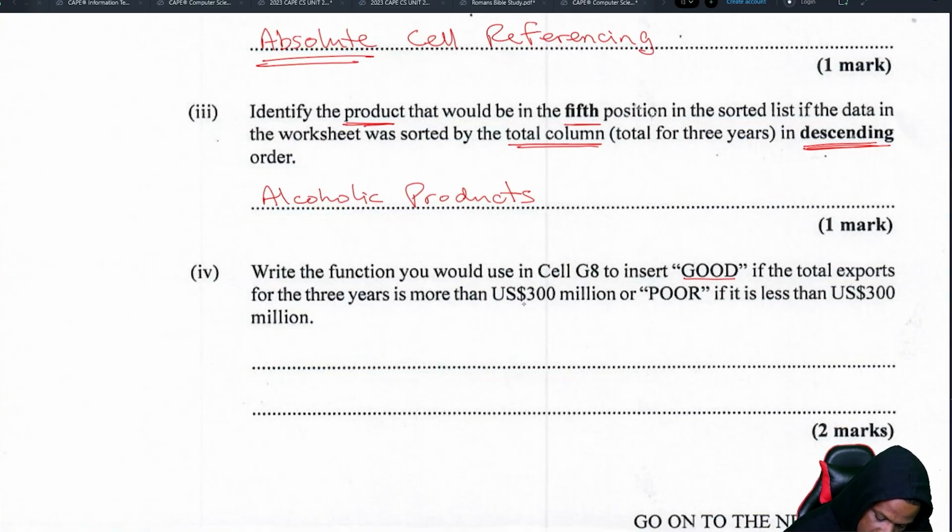Next. Write the function you would use in cell G8 to insert good if the total export for the 3 years is more than 300 million, or poor if it's less than 300. 2 marks. They don't normally give so few marks for an if, which is kind of a good thing. You wouldn't lose too many marks if you get it wrong, but you want to get it correct. For a function that does something if, you just put an equal sign, and IF is going to ask you a question. So there's the IF part, which is usually 1 mark, and then you have the condition.